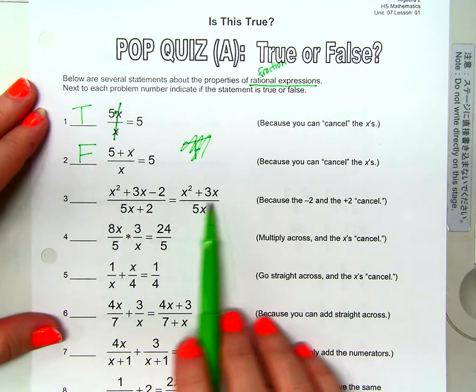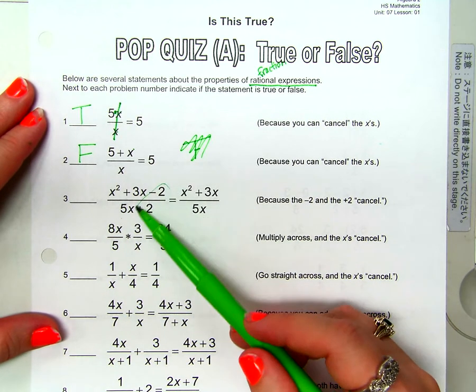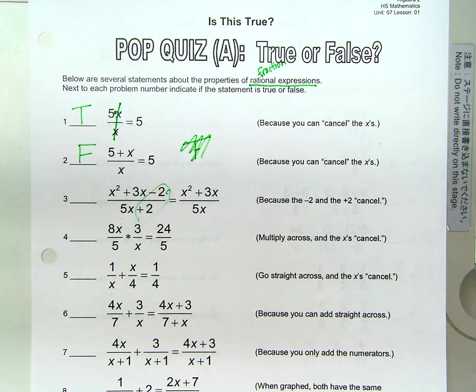These two things equal each other because the negative 2 and the positive 2 cancel. These two things can cancel. What do you think? Sure? You think sure? Oh, true. Okay.